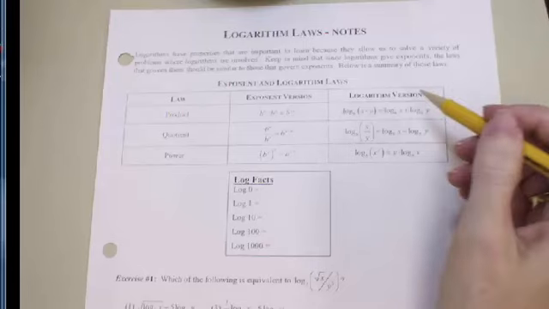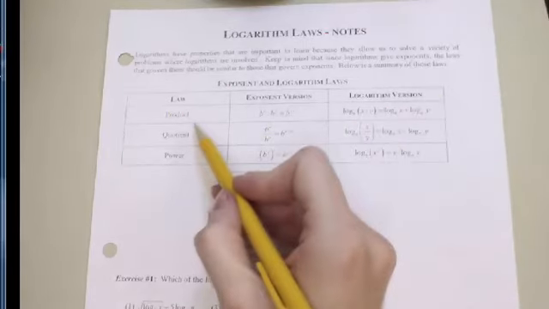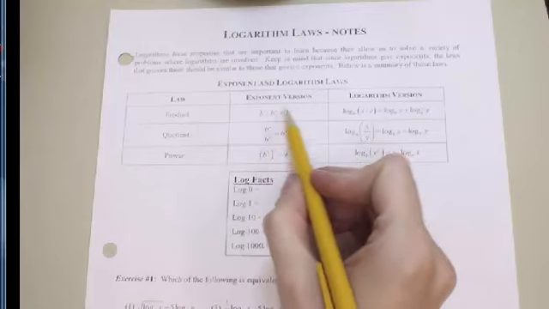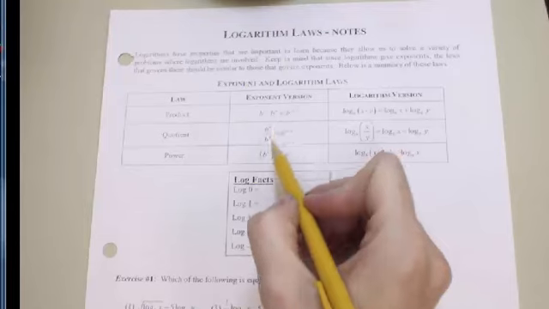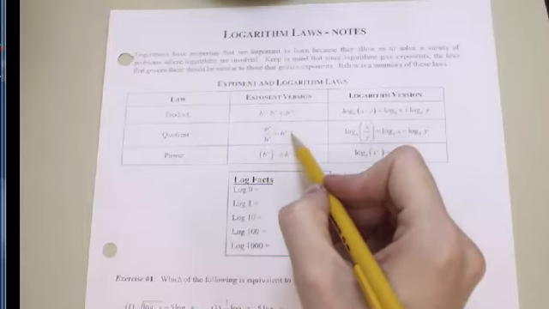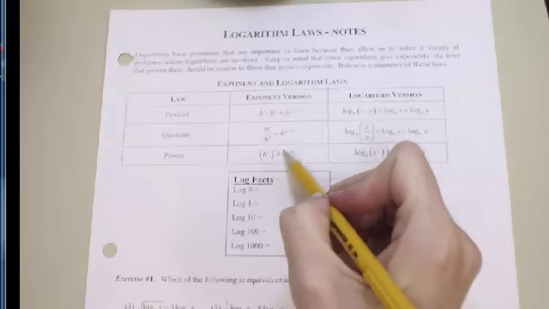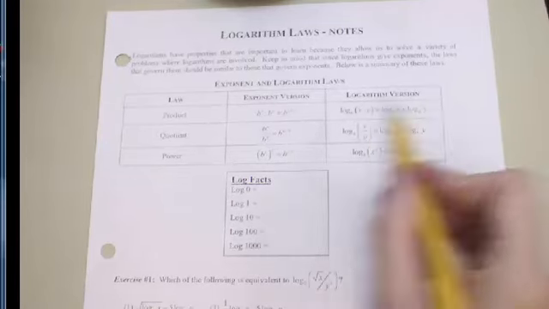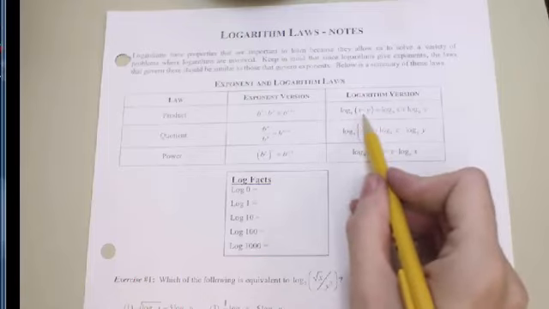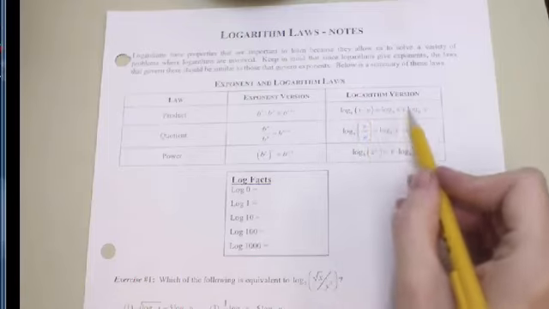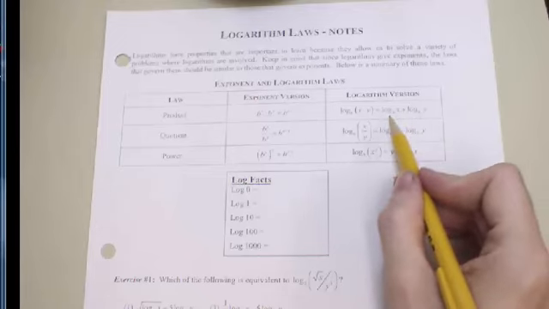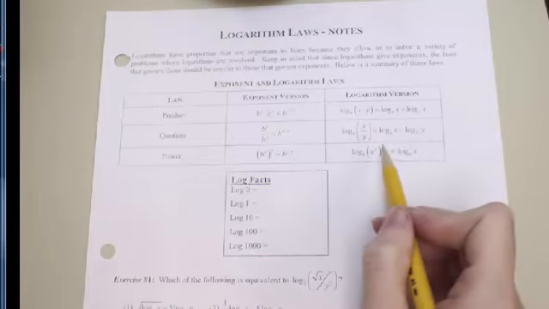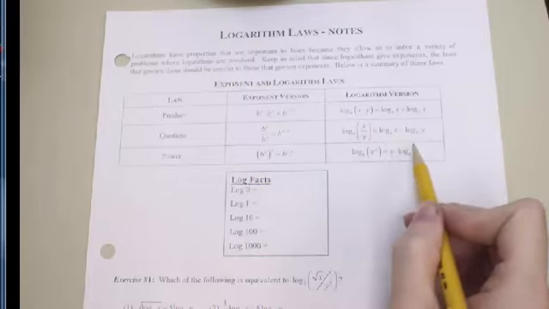So first up here we have the three laws that we have: the product law, and that is if I'm multiplying the bases, I add the exponents. The quotient, if I'm dividing the bases, I subtract the exponents, and if I am raising a power to a power, then I multiply my exponents. So with that, now in the log version, if I have two things multiplied together inside the log, then I'm going to be able to add those two logs. If I have two things divided, then I can subtract those. And the power is going to be able to come in front.